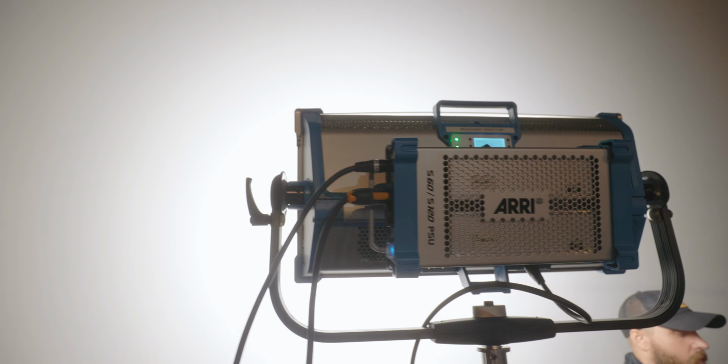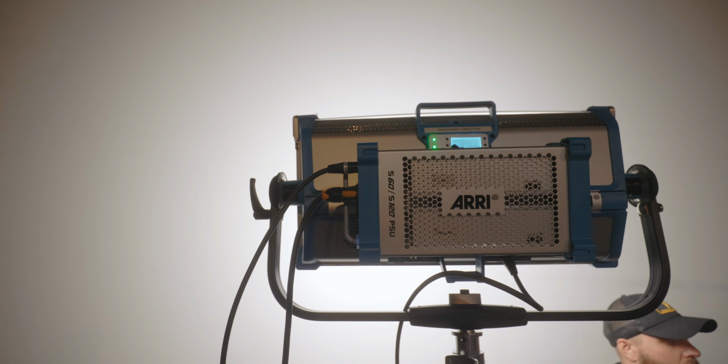Now, there are a variety of types of LED panels that you can get. You can get bicolor ones, you can get ones that are RGB, you can get ones that are kind of the matte type, like the ones that literally roll out, or you can get ones like a Sky Panel or a Nova P300C or something like that that's kind of a bigger, self-contained unit that needs to be on a heavier duty light stand.